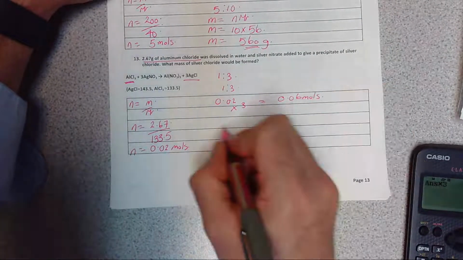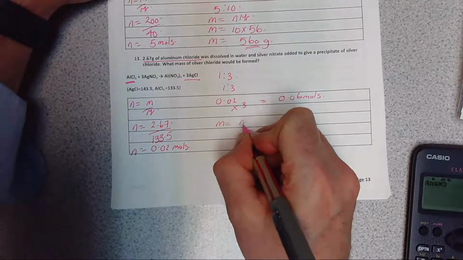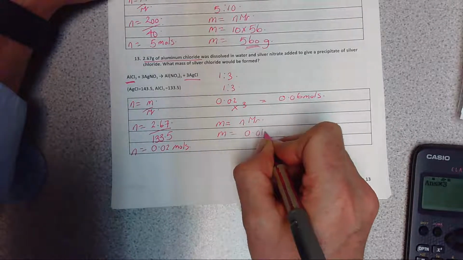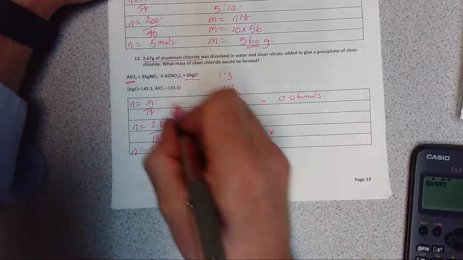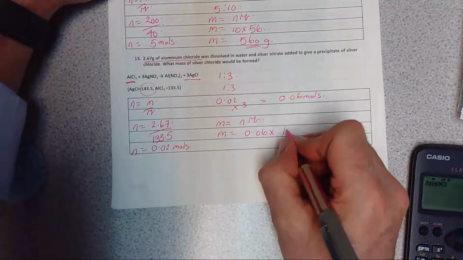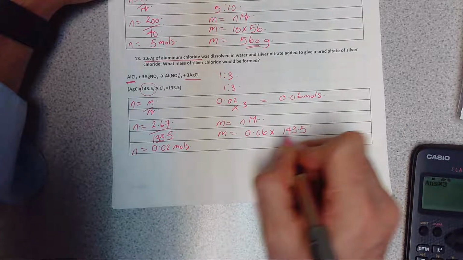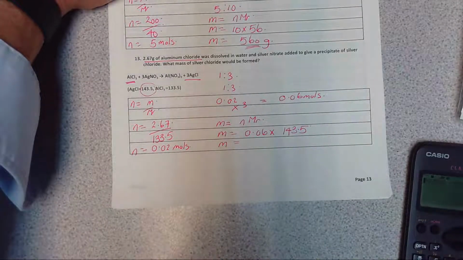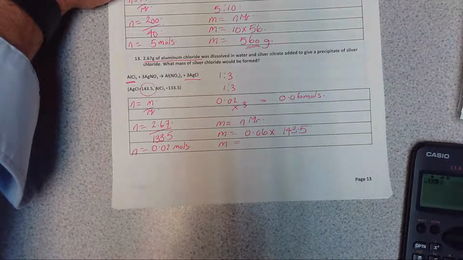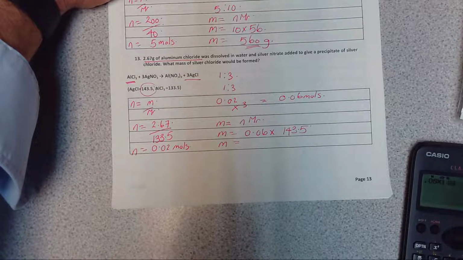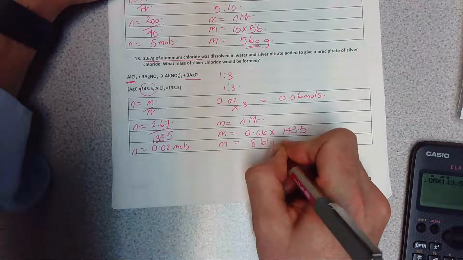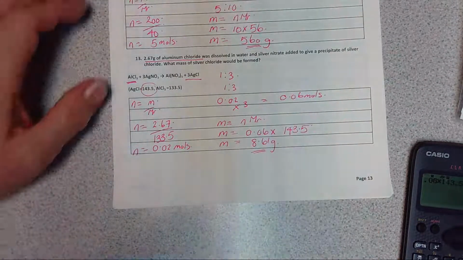So the mass will be the number of moles times the MR, so that will be 0.06 times the 143.5 for our silver chloride, sorry. So 0.06 times 143.5 gives us 8.61 grams. There's our answer.